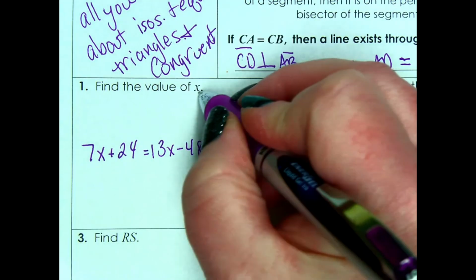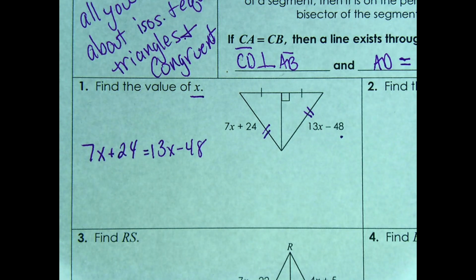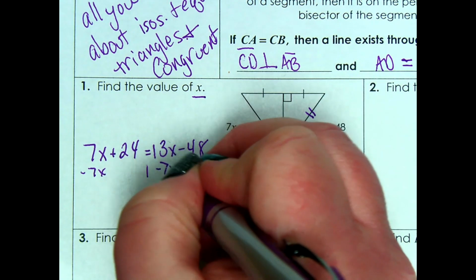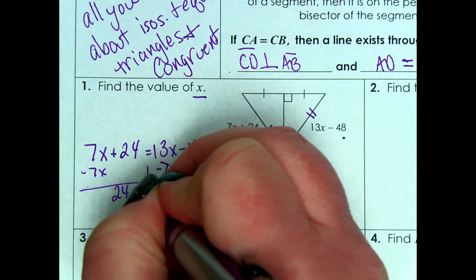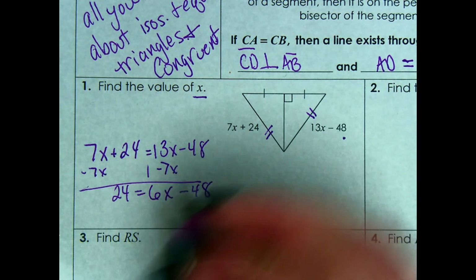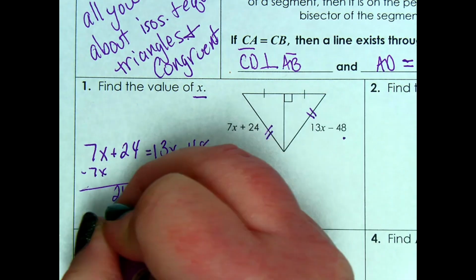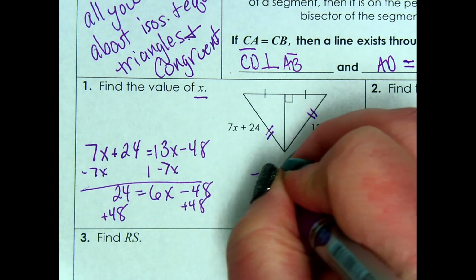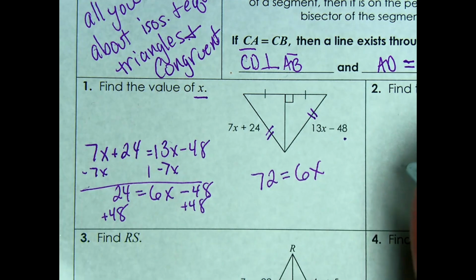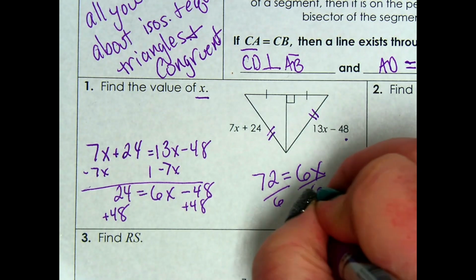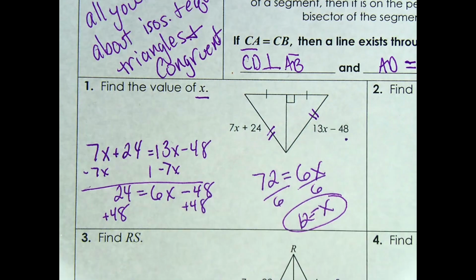And my question tells me to find x, so I'm just going to solve. I subtract 7x from each side. I get 24 is equal to 6x minus 48. Then I'm going to add 48 to either side. And I get 72 is equal to 6x. I just kind of run out of space. I divide by 6, and x is equal to 12.